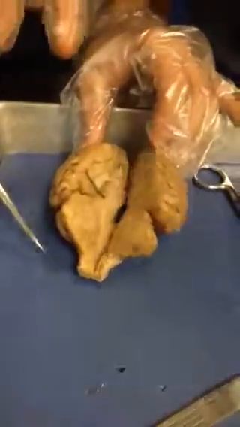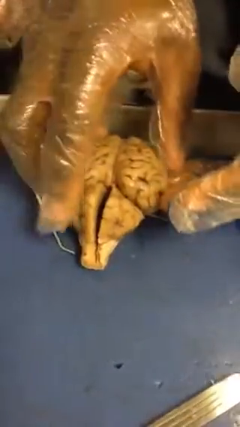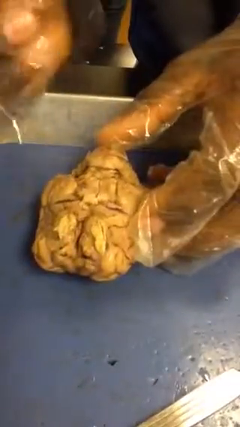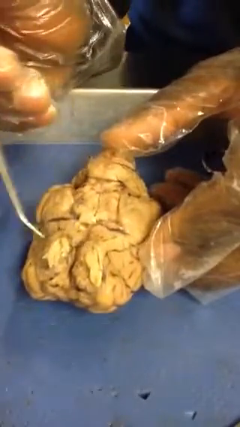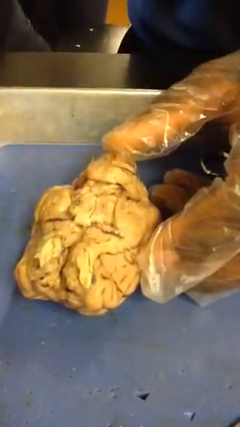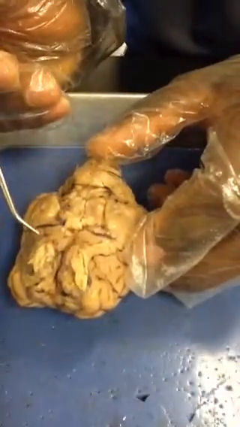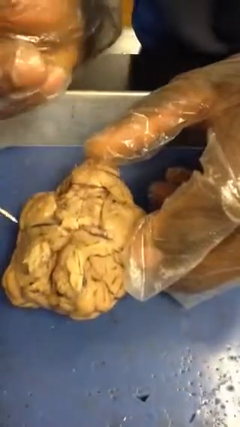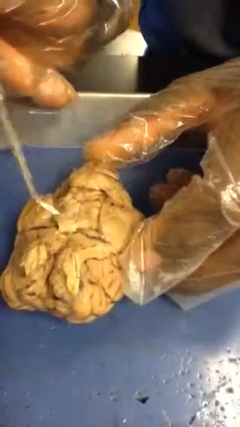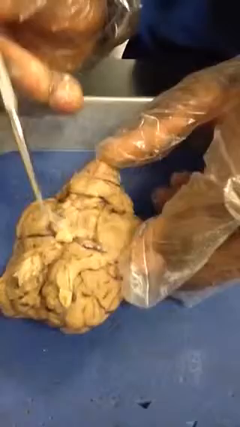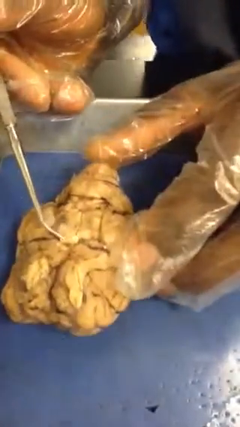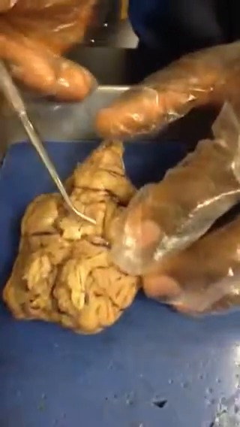Okay. Next, we're going to identify some nerves that are on the brain. They're mostly located on the ventral side of the brain. So here we have the olfactory nerves, which are responsible for the sense of smell. Next, we have the optic nerves that are right here. They've kind of been destroyed, both of them actually. But the optic nerves are responsible for vision and helping you to see and understand things.